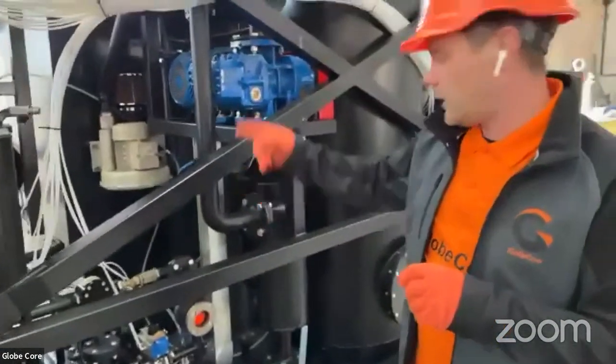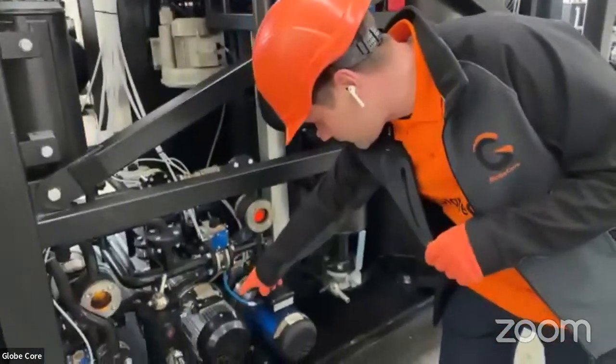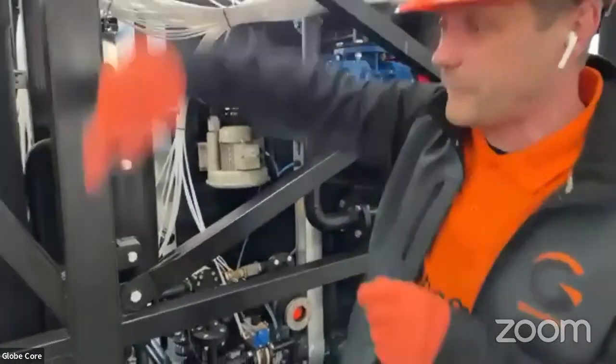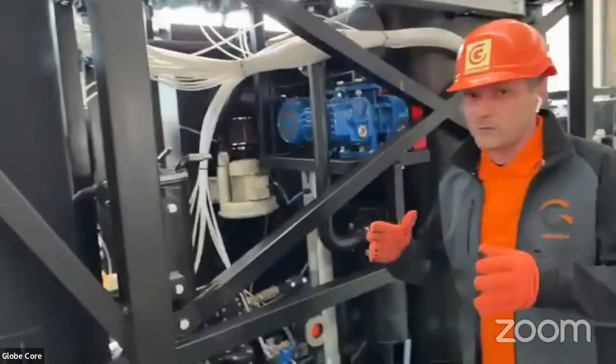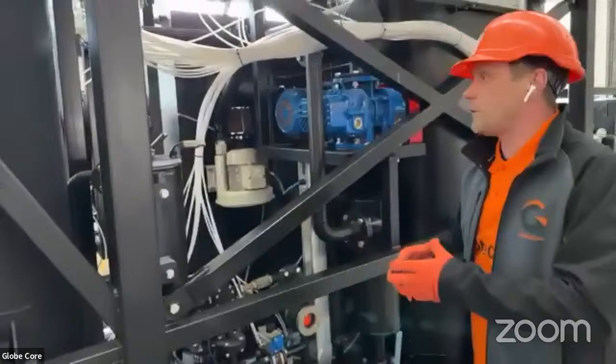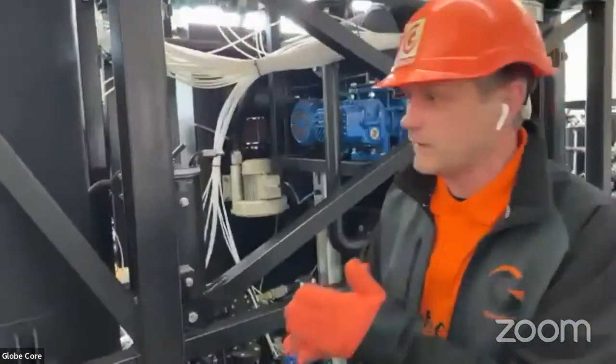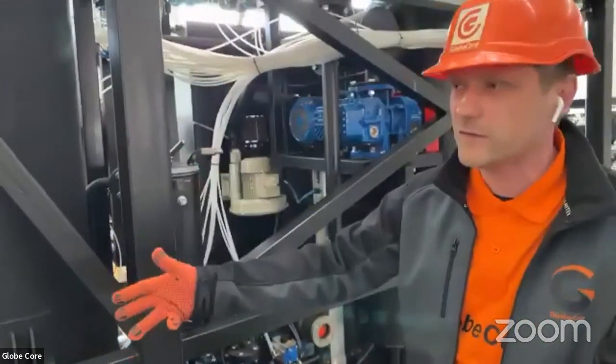So, transfer pump and buffer tank. Buffer tank is used to refill the columns when you work with the transformer. Of course, when you work with the transformer online, you need additional equipment. You need the degassing section.